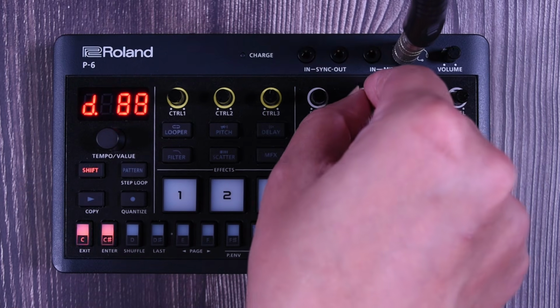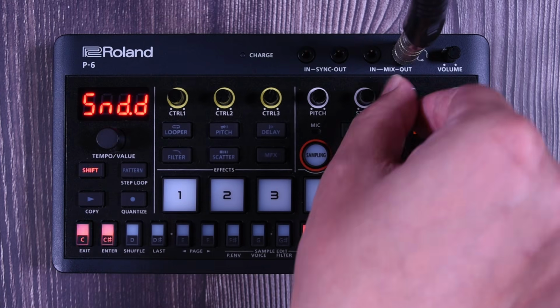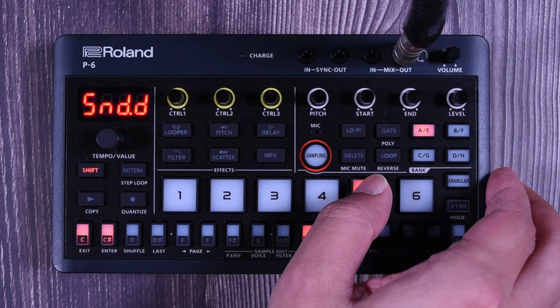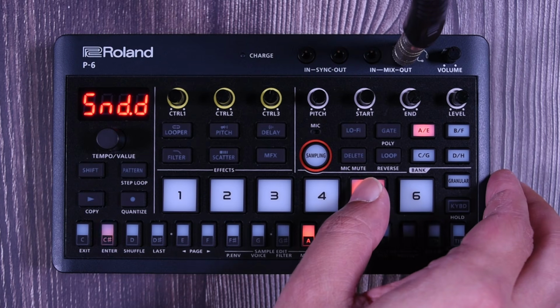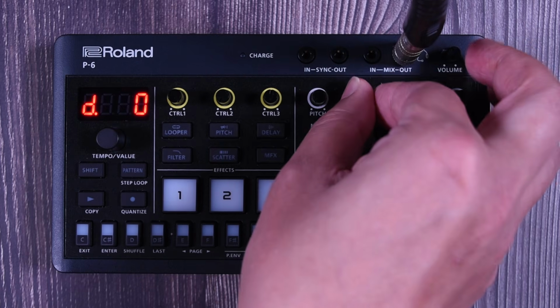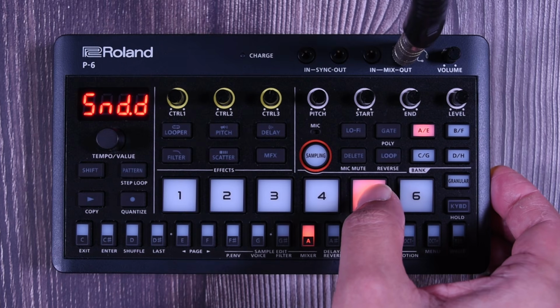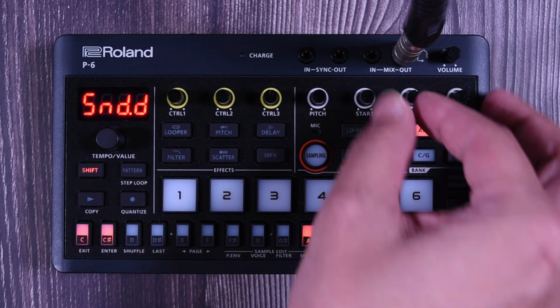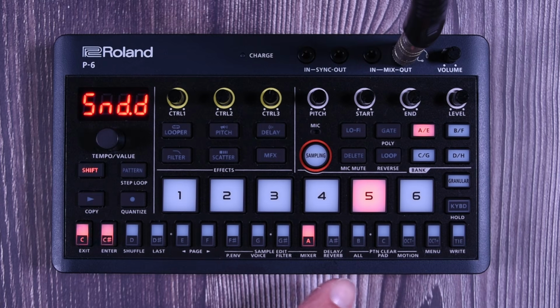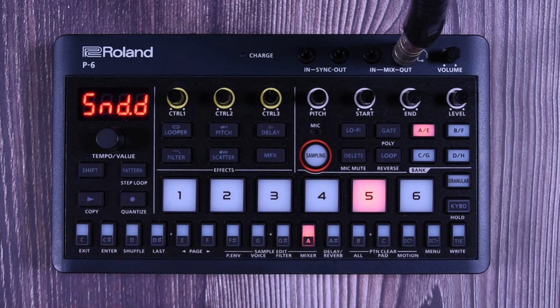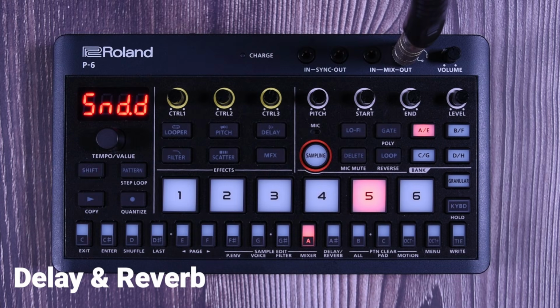The start is going to be how much you send to the delay, and I'm going to go all the way down on the reverb. And if I play it, I guess the delay is super short, but we can hear it's super stereo. And if I go down and I go up on the reverb with the end, we can hear that happening. Cool. So let's talk about the delay and the reverb configurations. These ones are kind of related to the mixer in this section, and then we will talk about how this works.